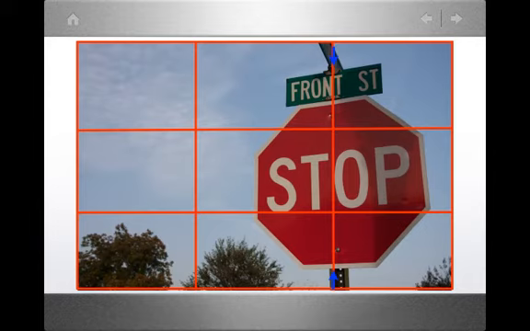Now, we can also divide the screen into 3 sections horizontally, and we might put the horizon line on the bottom line. And so the rule of thirds, some call it the rule of nines, but by moving the image over just a little bit, we get a much more interesting view.